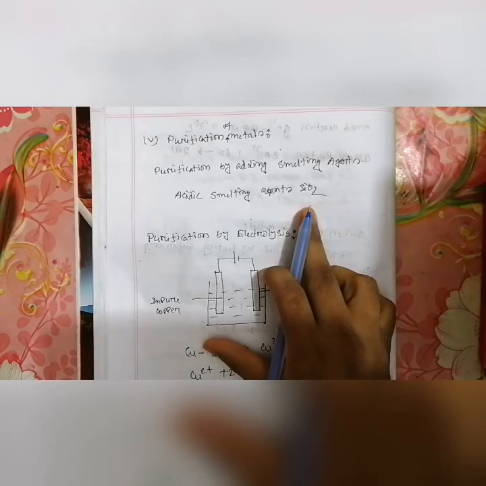The impurities still remain in the metal extracted after reduction. The substances that are added to purify it from the impurities are called smelting agents. That means the product which is used to purify the metal is called a smelting agent. If the impurities are acidic, alkaline smelting agents are added, and if they are alkaline, then acidic smelting agents are used. Okay. Then we discuss the purification by electrolysis.